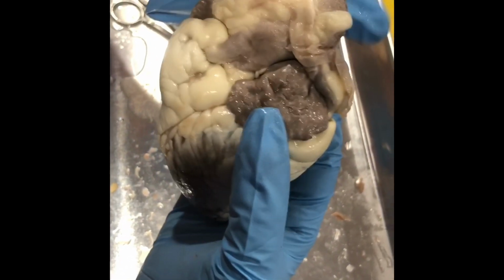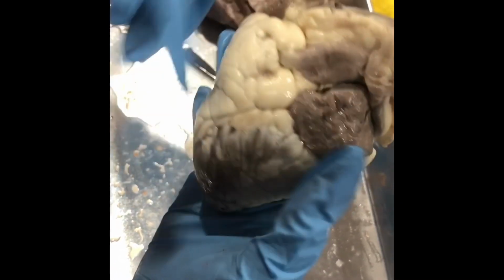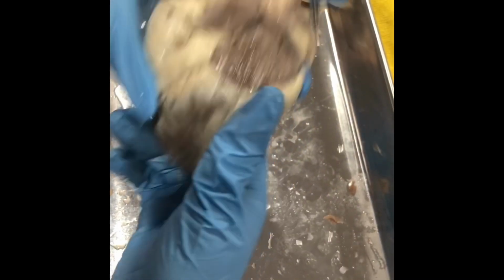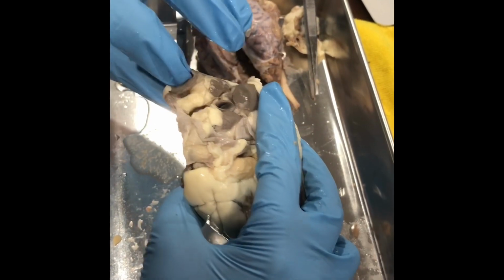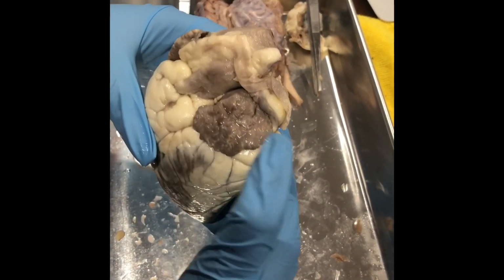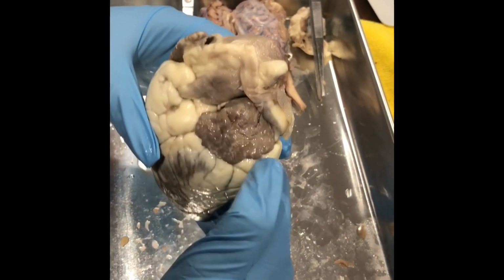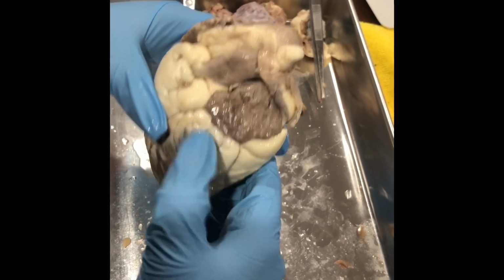So we got the superior and the inferior part of the heart. We got the right side and then the left side, because it's the pointy side. We got the aorta right here, the pulmonary trunk here, the left auricle and the left atrium here.